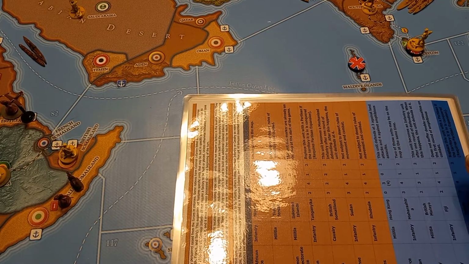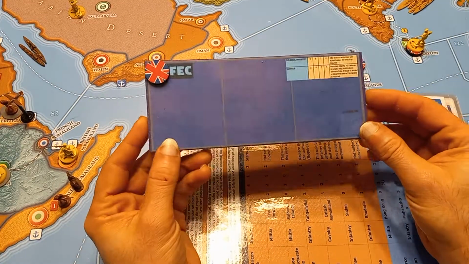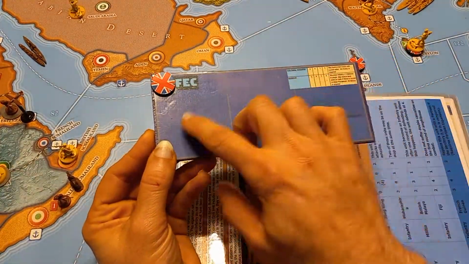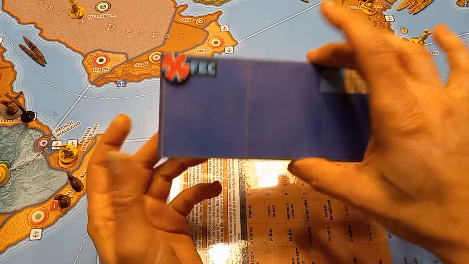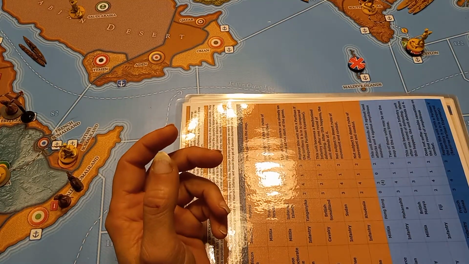I also have these sheets that I made for these. I also have these on there. So if you wanted to use something like this, I would let you print that off, no problem.